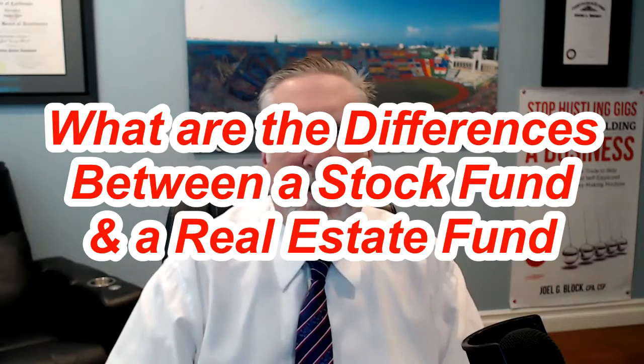What are the main differences between a stock fund and a real estate fund? There actually are quite a lot of differences in the structure, in the way that distributions and other things are paid out. So let me go over a couple of the big issues. Some of them are a little technical, and require either a broker-dealer or an attorney to explain. So I'll just mention some of these issues, but won't necessarily go into a lot of detail.